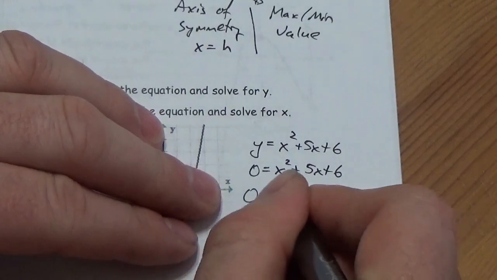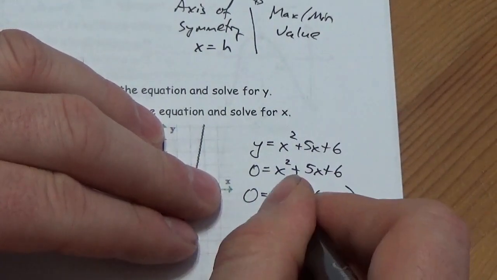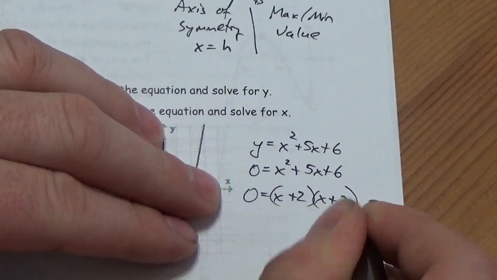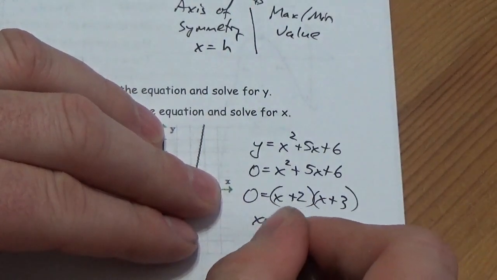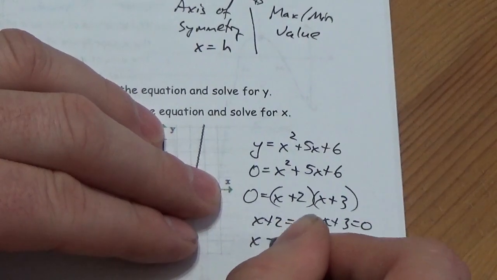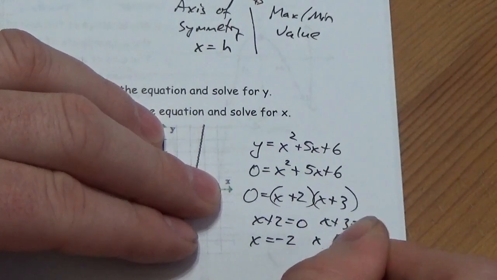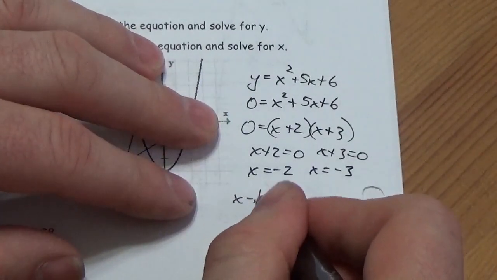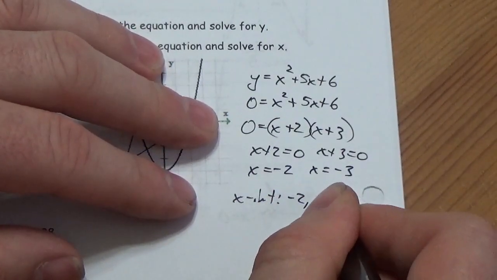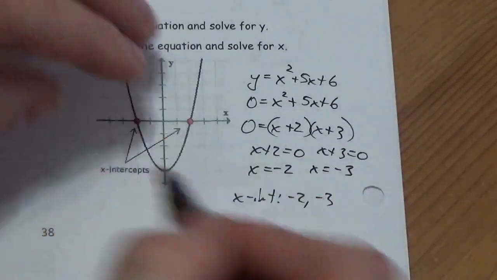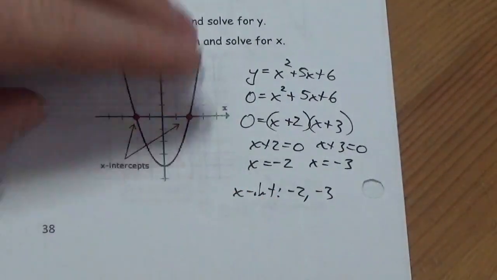Now, just because I feel obliged to do this, we will finish this. So this is (x plus 2)(x plus 3). I'm just going to kind of guess and check. So either x plus 2 is equal to 0 or x plus 3 is equal to 0. And when I solve here, I will get this and this. And so my x-intercepts would be -2 and -3. And there you go. Again, that has nothing to do with this graph right here. This is just illustrating where those are on the graph.